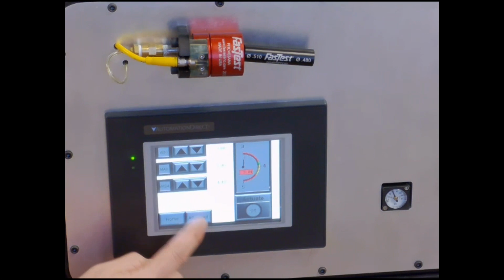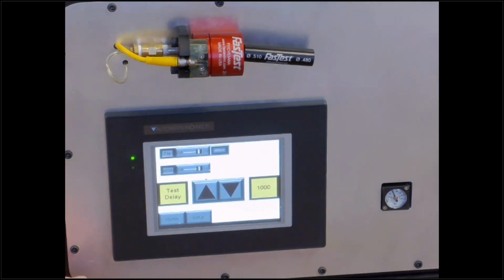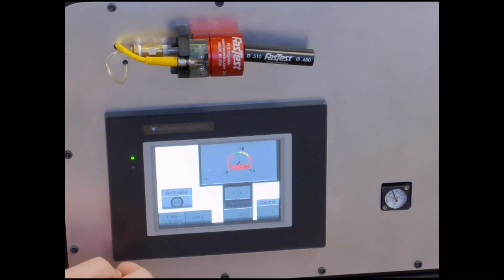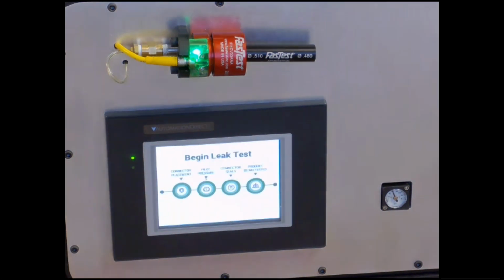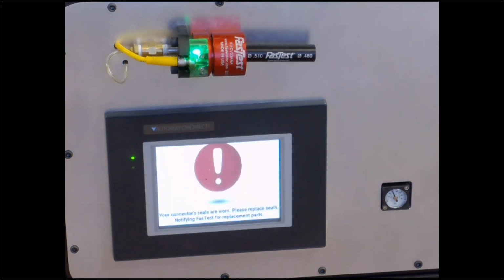And I'm going to make sure I've got something set up in here, and we've got a preventative maintenance feature in our setup, and we set it to 10 cycles. So after 10 cycles, we should get an alert. So we begin our leak test, and on our 11th cycle, we get an automatic notification: our seals are worn, please replace seals and notify FasTest for replacement parts. So instead of doing the automatic worn seal alert, you can do a preventative maintenance worn seal alert.